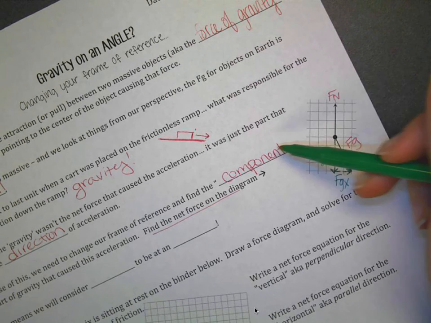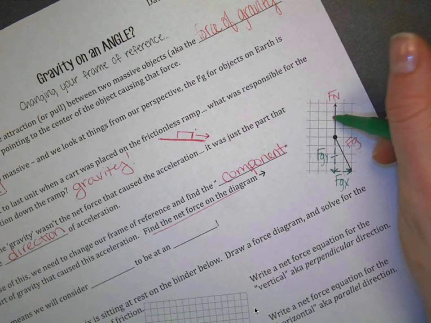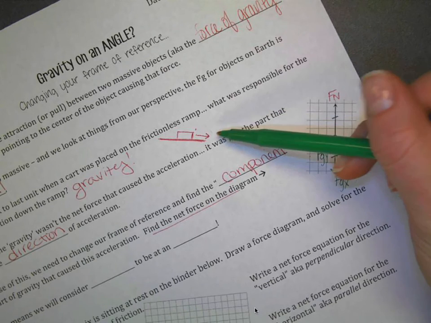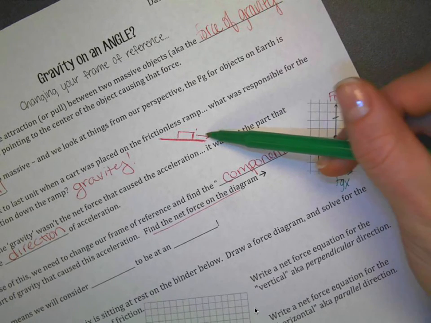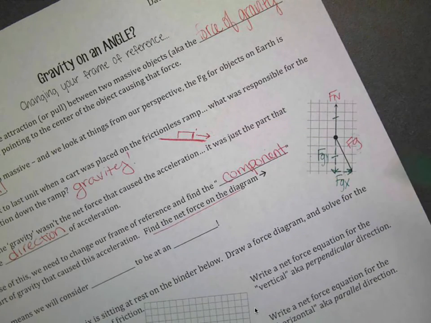Going back to the question right here, it asks which component is the net force. If I look at FGY, it has Fn up. That will cancel out with that vertical component of gravity. Since those are the same size, those cancel out. That's not our net force. Additionally, if we remember back to the scenario, the acceleration was in this direction, so the net force needs to be in that direction. The only force that's left for us to consider is the horizontal component of gravity.